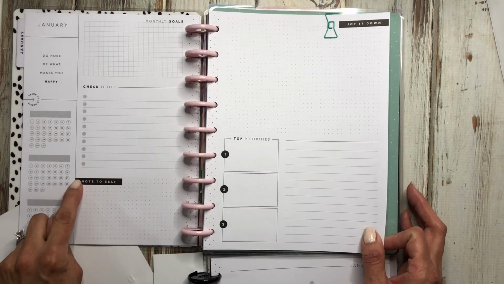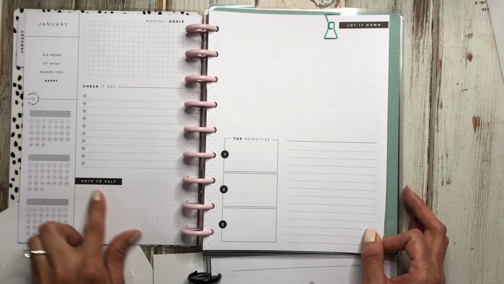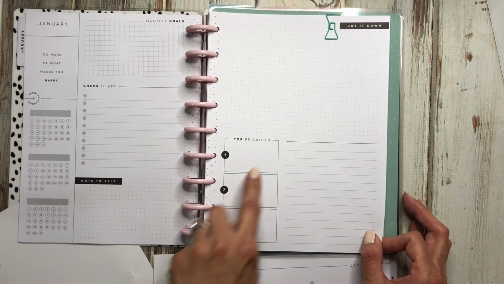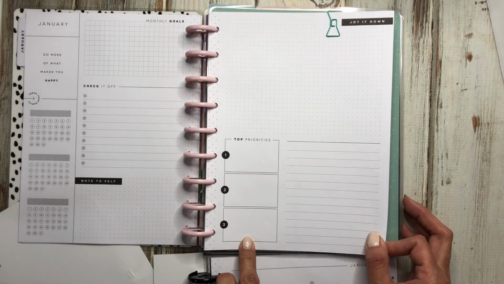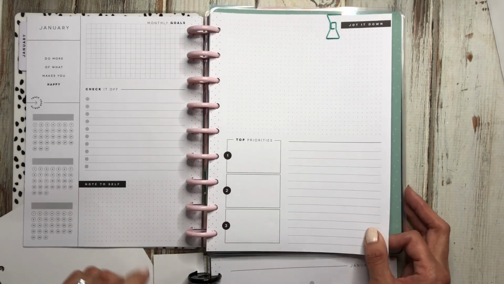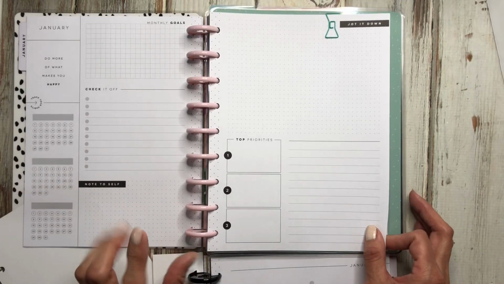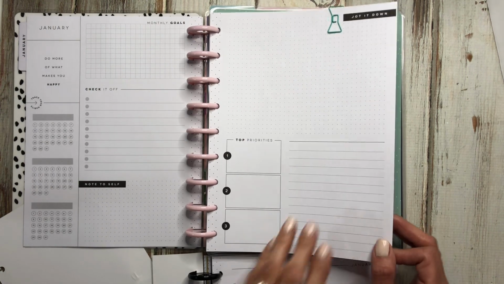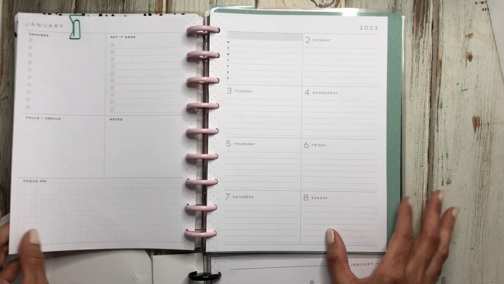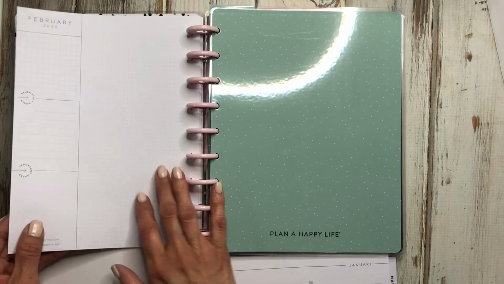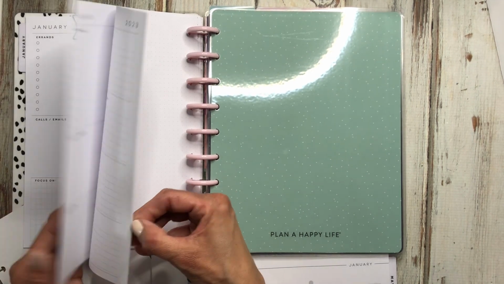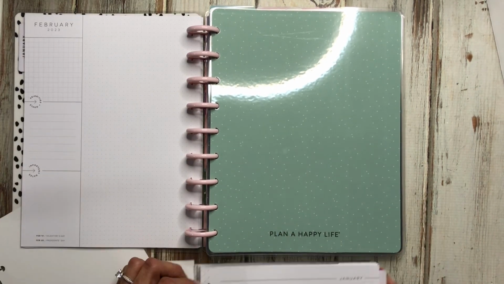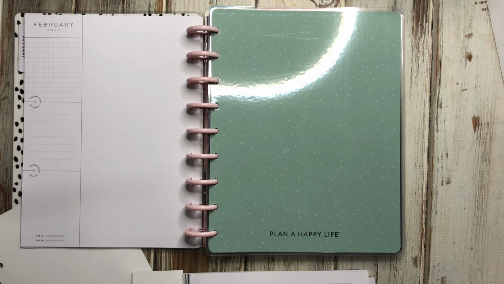Check it off, things to do for the month. I may switch this out, not sure yet, but my priorities for the month. And then, yeah, I'm not quite sure how I'm going to use it just quite yet, but I'm just kind of thinking randomly here what I could use it for. So that's what I'm thinking. So this is going to be social media, and it's going to jump right into here.